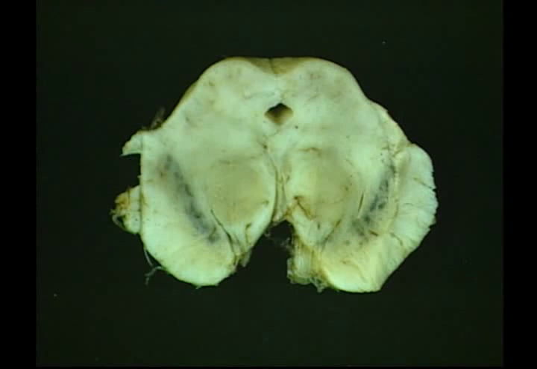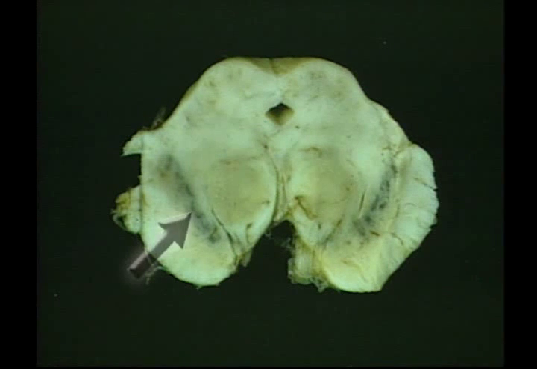Here we see a section through the midbrain where that DA, or dopamine, is produced. You will notice here is where the cerebral peduncle is located, and immediately above it, here is this dark line, which is the substantia nigra. This substantia nigra is composed of pigmented brain cells that make dopamine.